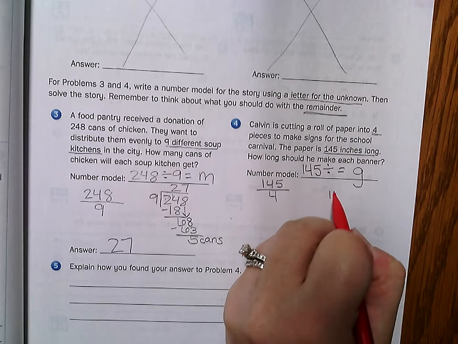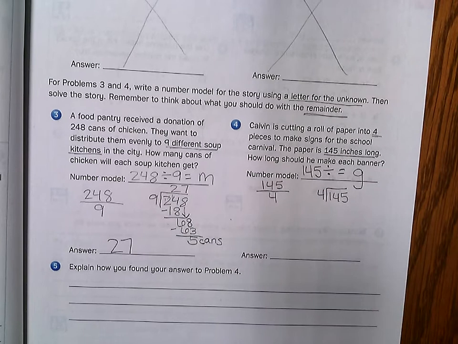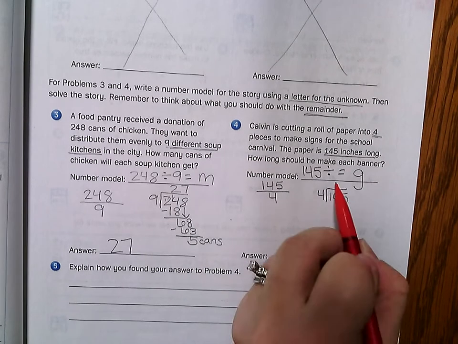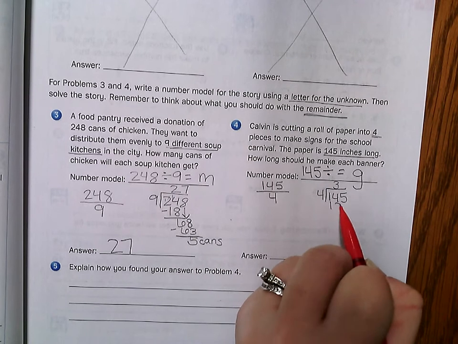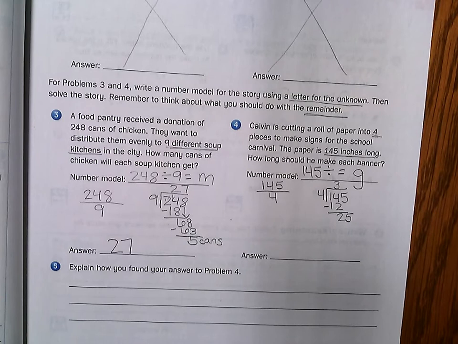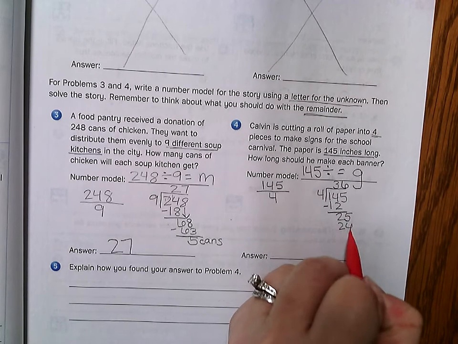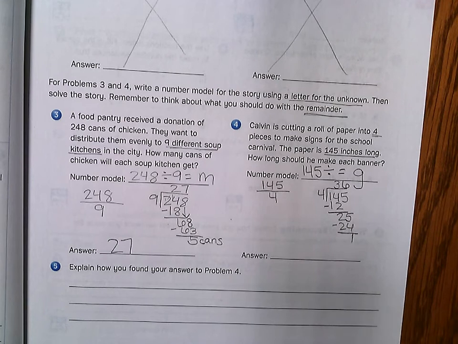Okay, so I'll do my problem. 145 divided by 4. 4 goes into 14, let's see, 3 times. That'd be 12. 4 goes into 25 6 times. That'd be 24. And I'm left with a remainder of 1.